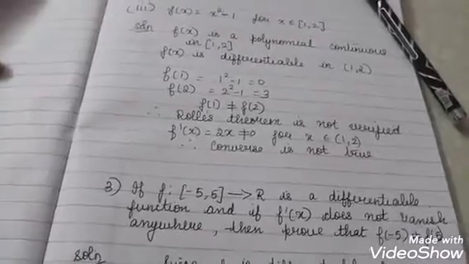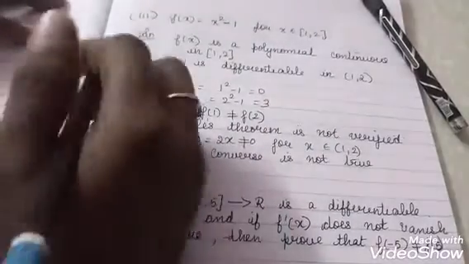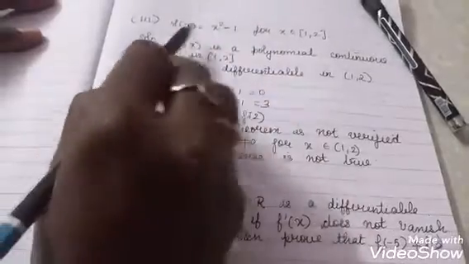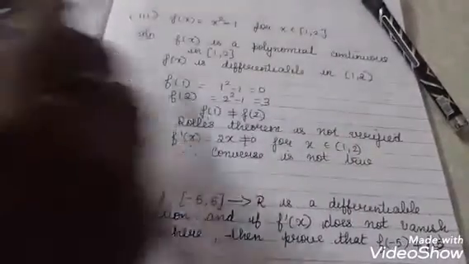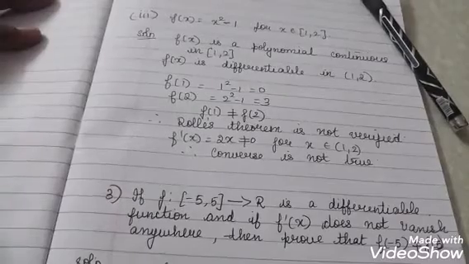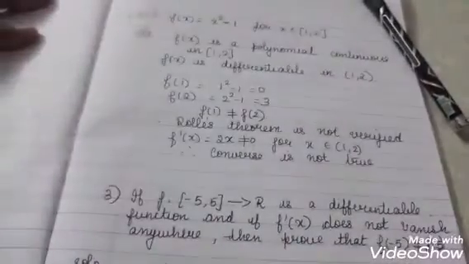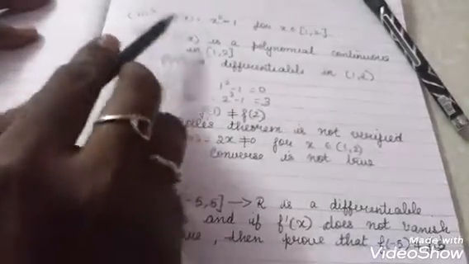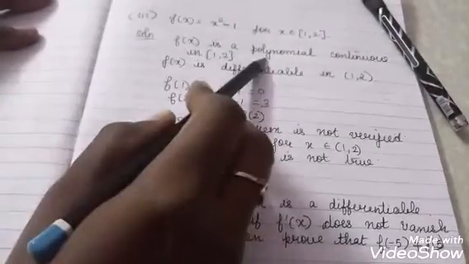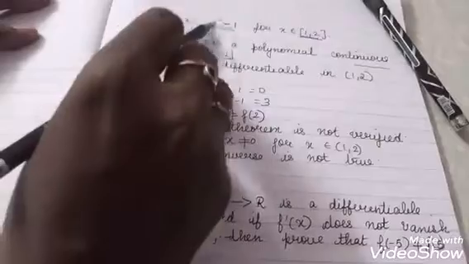Got it? Now we'll go over to the third subdivision. What does the third subdivision say? f(x) is equal to x squared minus 1 for x belonging to the closed interval [1, 2]. You know that f(x) is a polynomial. If it is a polynomial, you know that for sure it will be continuous. So continuity is not a problem at all, because when you take f(1), you will have a value.